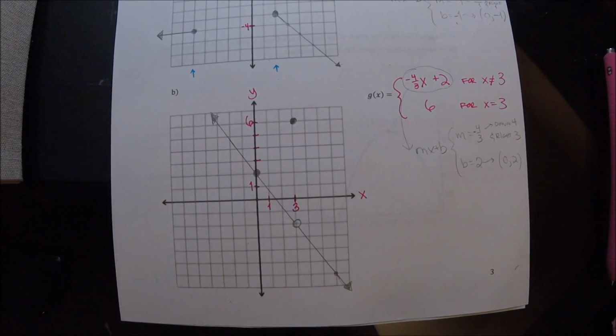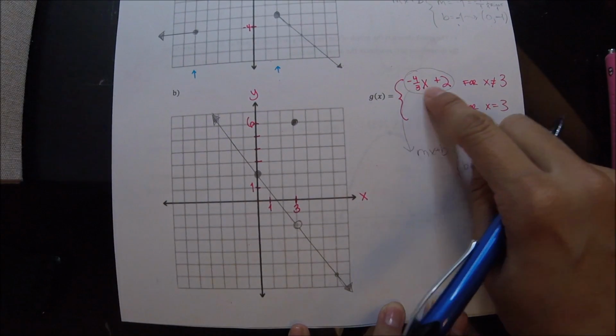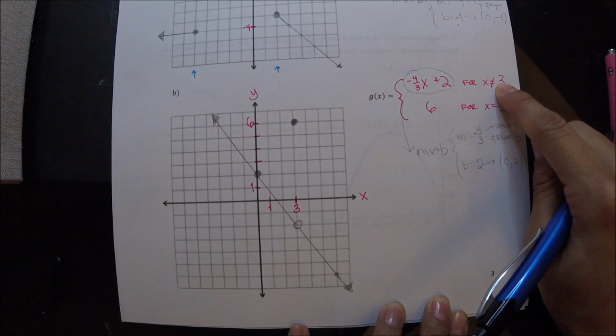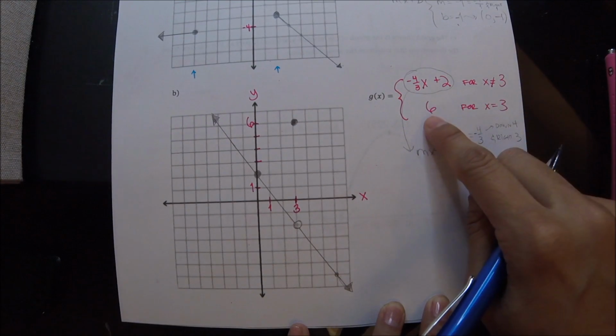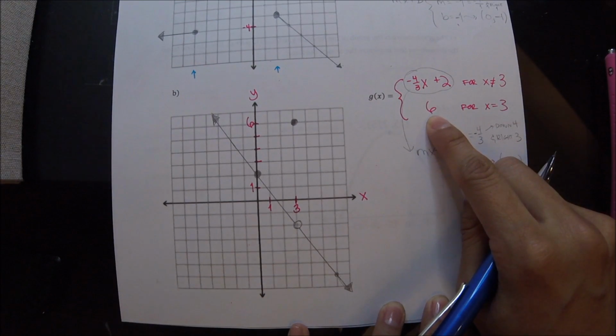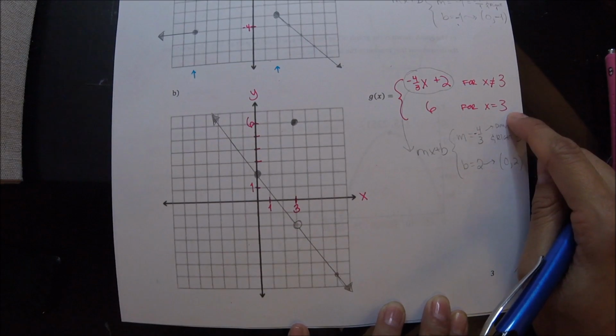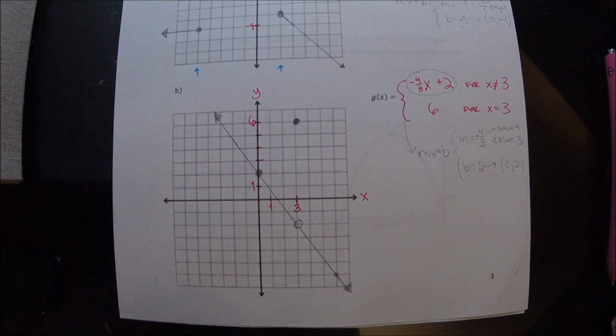And this is our graph. We graphed this line when x was not 3, and we graphed this constant for y when x was 3. So that's a couple different types of piecewise functions that you could come across for graphing.